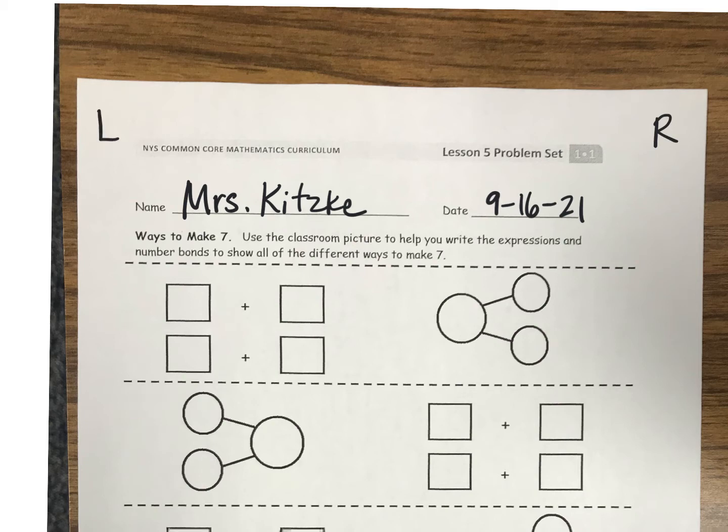And yesterday, we were making what number? 6. Today, our learning goal is I can describe parts in groups of 7. So what number are we making today? Why do we have to do 7? Okay.